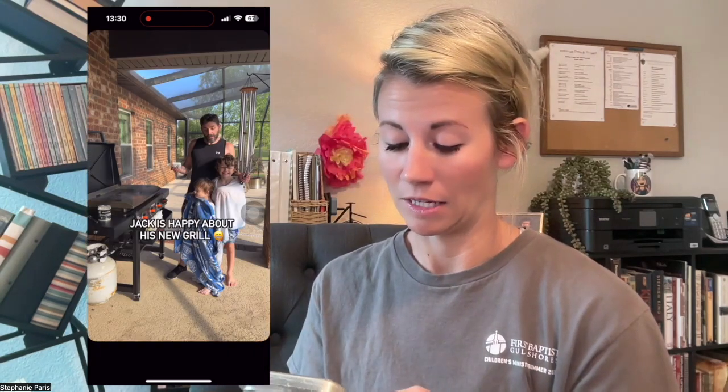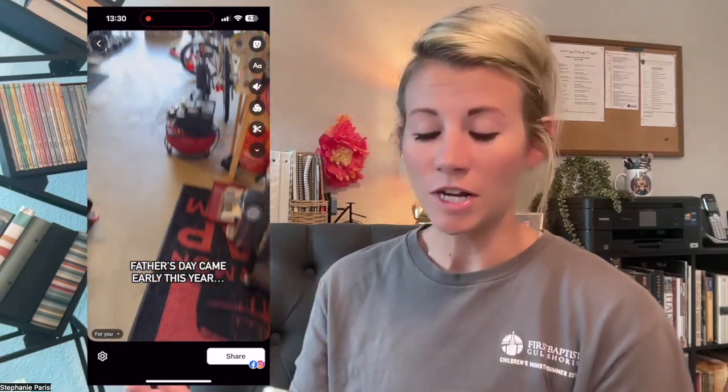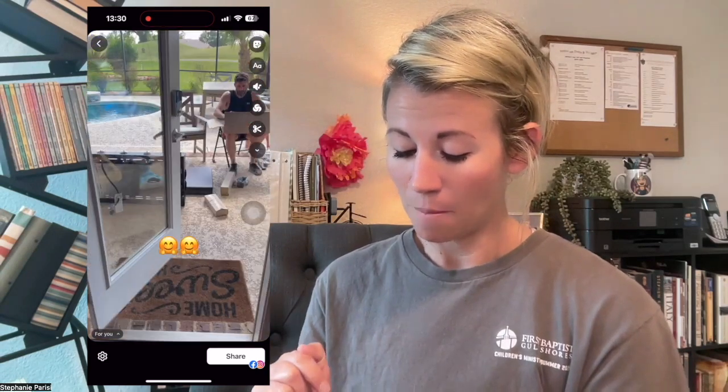And then now we're gonna resize it. Father's Day came early this year. Let's see if everything's the way I want it. Good. Jack is happy about his new grill. Now, all you're gonna do is click the little share button in the bottom right-hand corner, and that is how you add time text to your story.